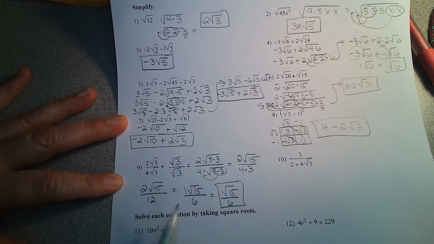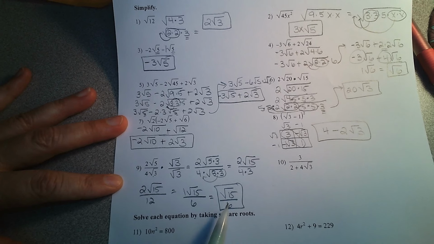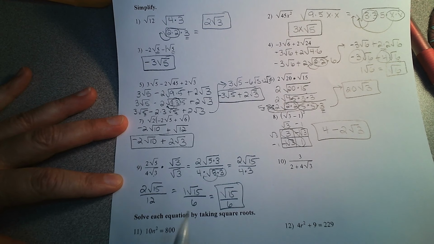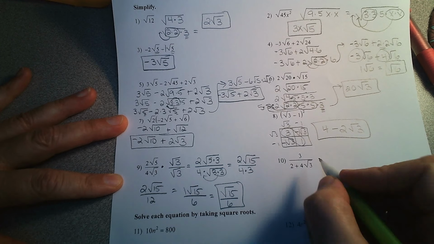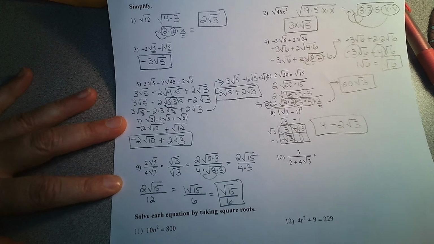You cannot reduce the 15 and the 6. Now, if you had the 15 perhaps on the outside, you would be able to reduce by the 3. But because this 15 is inside the radical, you are not allowed to reduce those two numbers. Here we have a binomial.